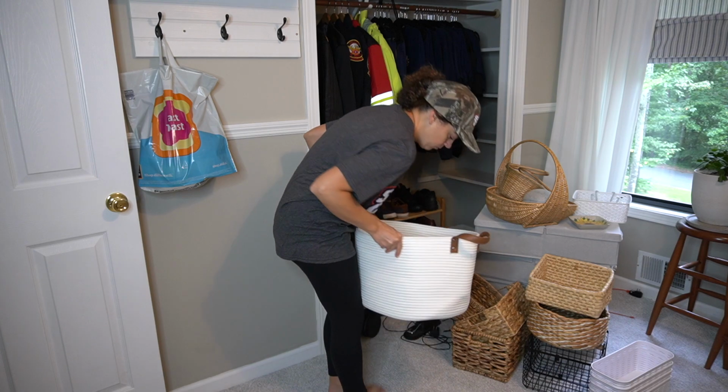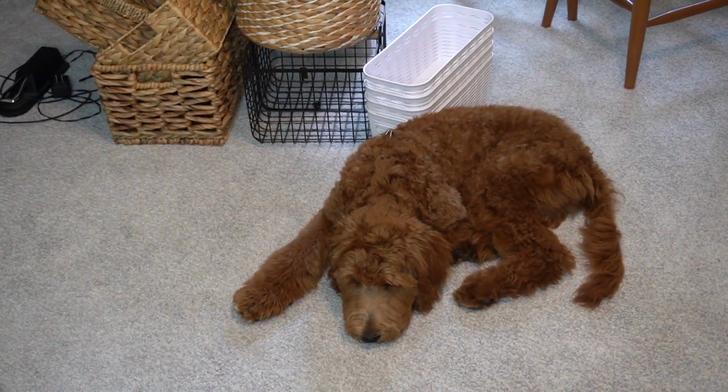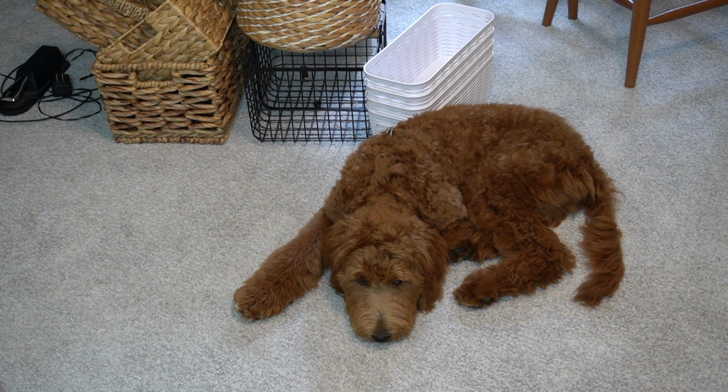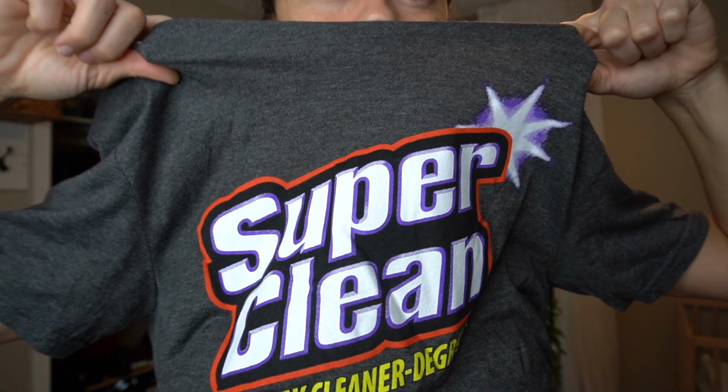And so hopefully soon we will be transitioning this bedroom over from what was a baby room into an office/music room for my husband.